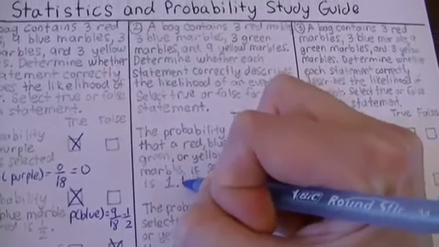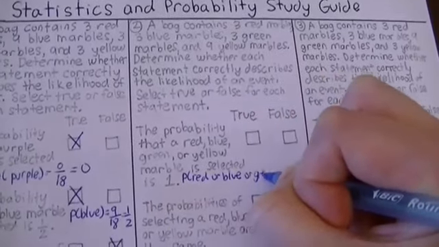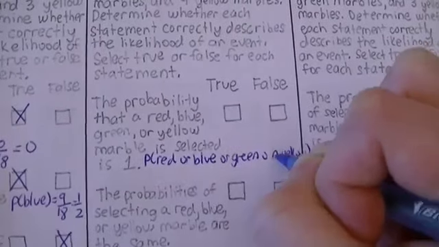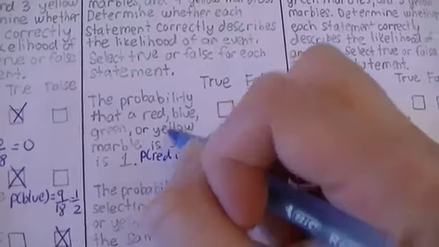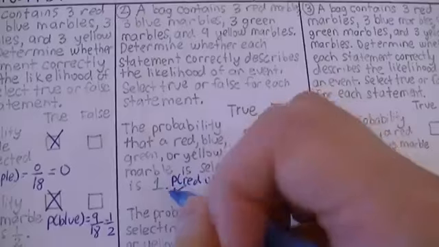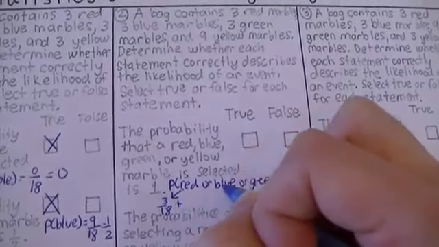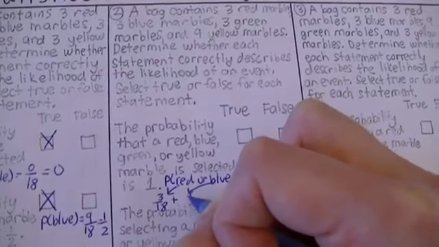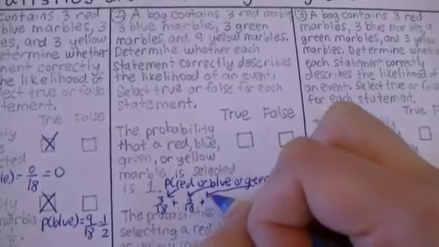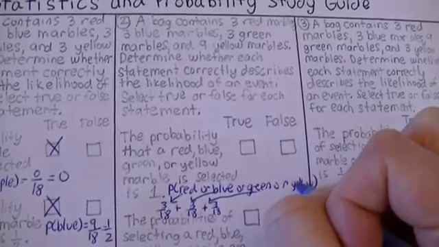The probability that a red, blue, green, or yellow marble is selected is 1. So we're looking for the probability of red, or blue, or green, or yellow. That says or, so when I add them all together, there are 18 marbles in there. The probability of it being red is 3 out of 18. Or would mean add the probabilities. Blue marble is 3 out of 18. Green marble is 3 out of 18. And the yellow marble is 9 out of 18.